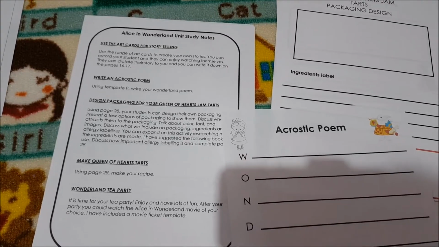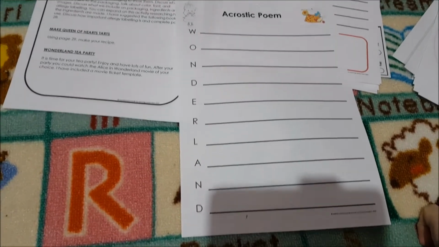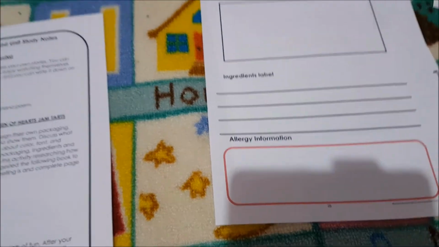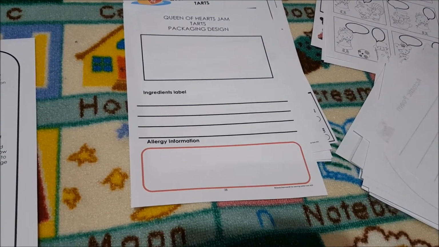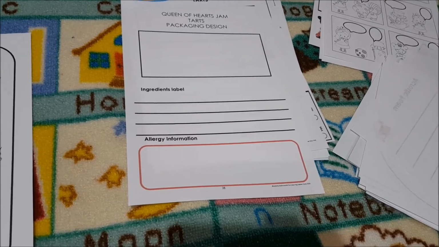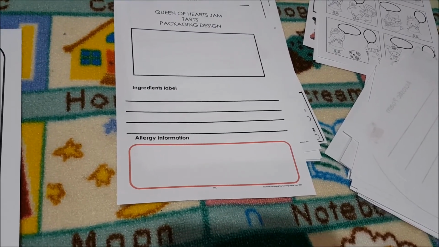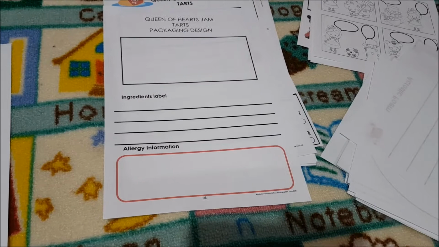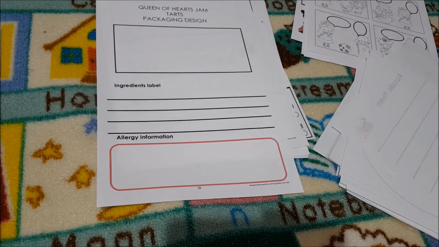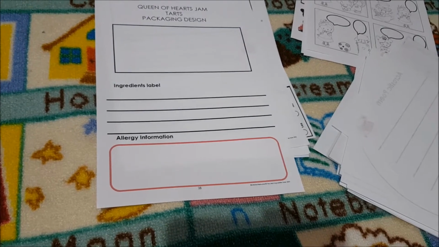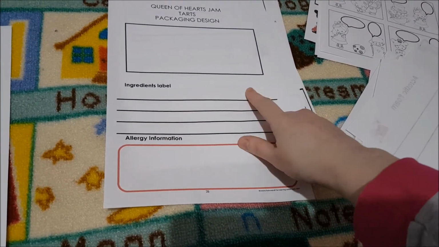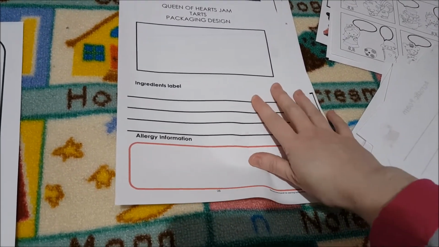The next activity is to write a Wonderland poem. Okay, we're going to be baking a recipe for our party. So this activity is called Design Packaging for your Queen of Hearts jam tarts. That's the recipe that I've put in to make. So with this, you can present some packaging to them. You can talk about what attracts them to the packaging, talk about colour, font and the images and everything else before they start thinking about what they want to design on their packaging.